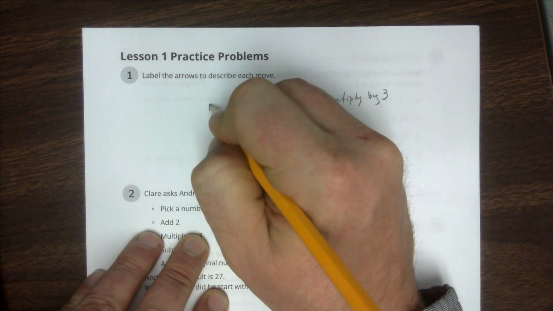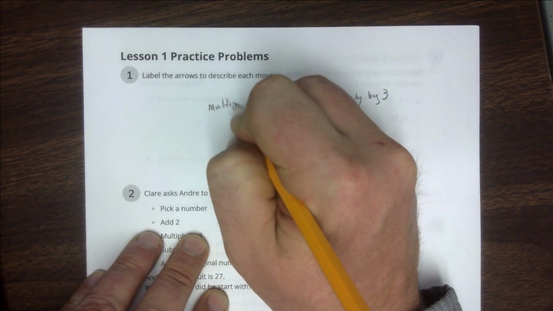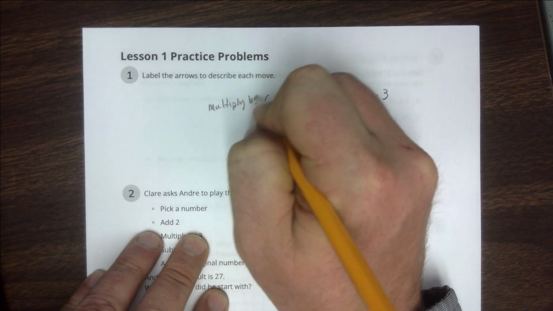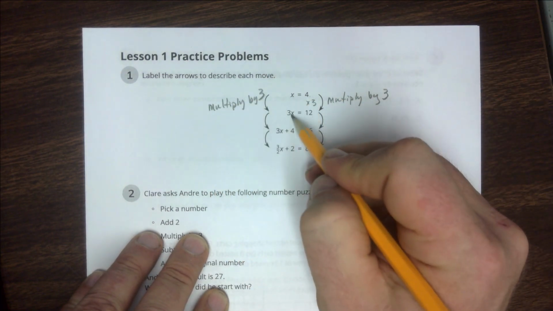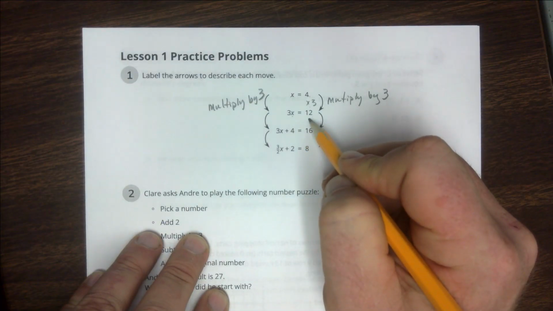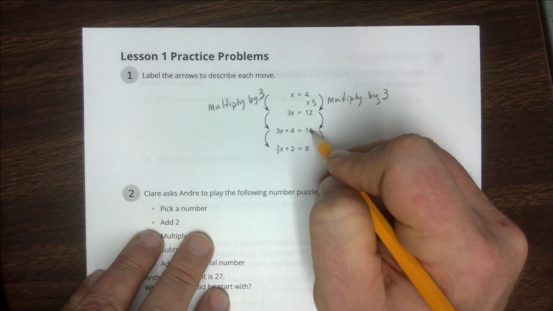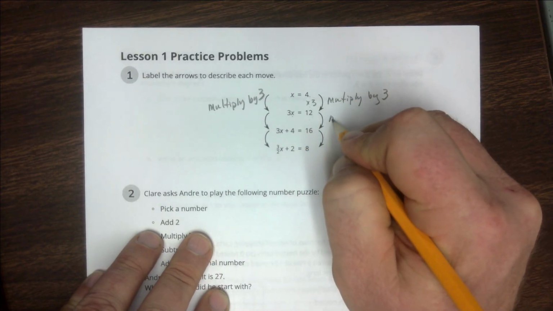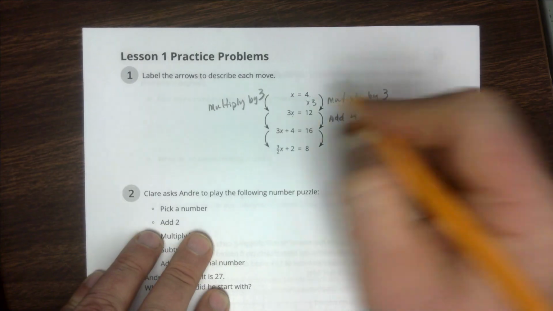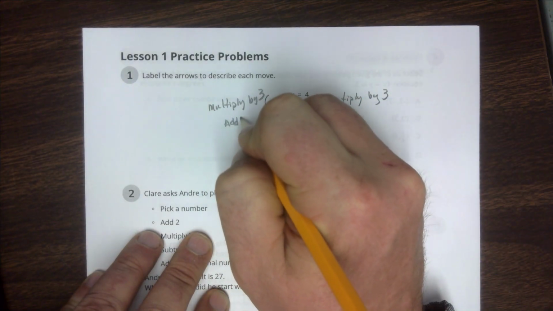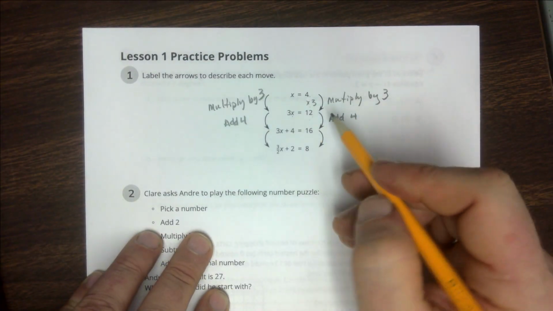Multiply by 3, we did that on both sides. Okay, x times 3 becomes 3x, 4 times 3 is 12. Good. Now we're looking here, and it looks like we're adding 4, add 4, add 4. That's good.